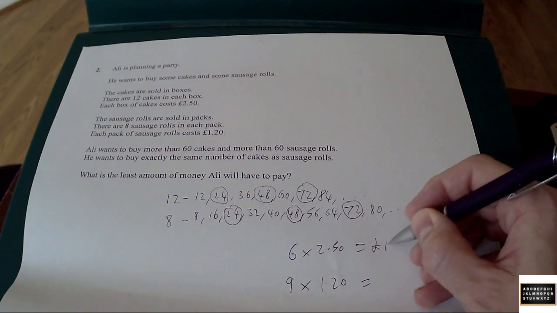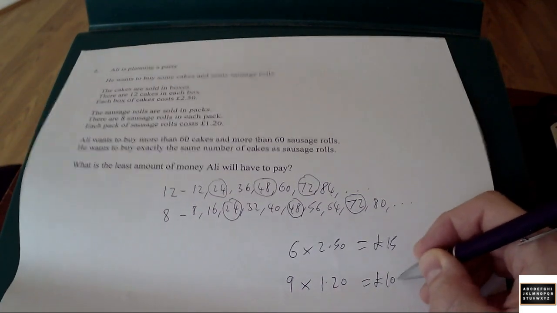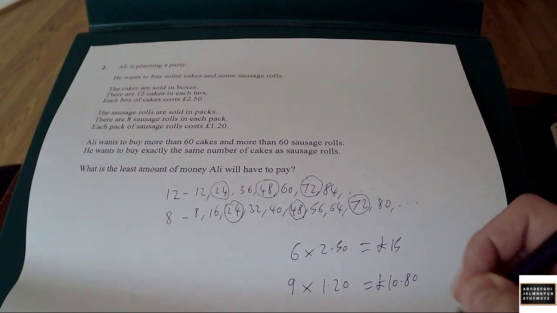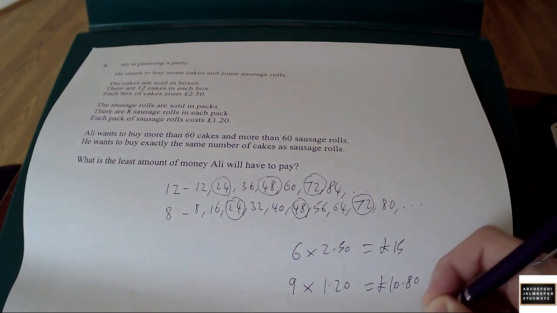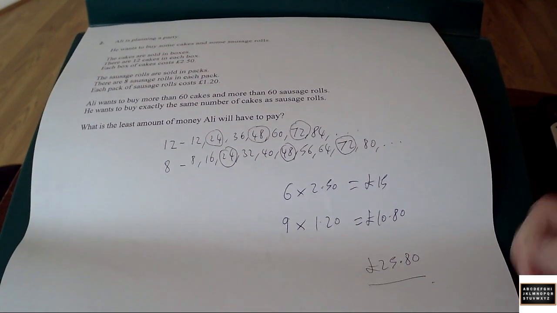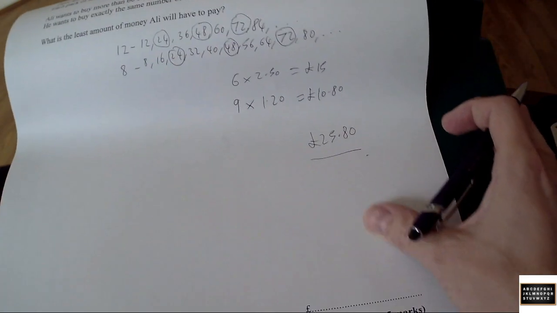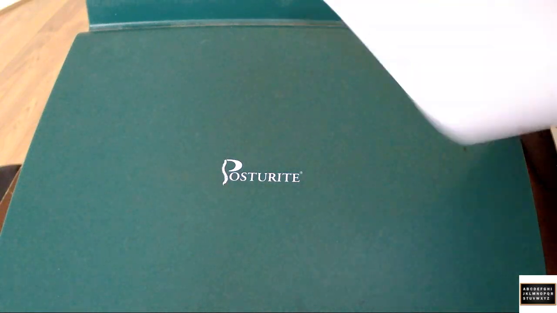This will give you 15, and 9 lots of £1.20 is going to give you £10.80, I think. Yep, £10.80. And then you're going to add those up to get £25.80. So I'm just writing that down there, £25.80, and that will get you quite a lot of marks for this question, 5 marks. So nice kind of bonus question there.